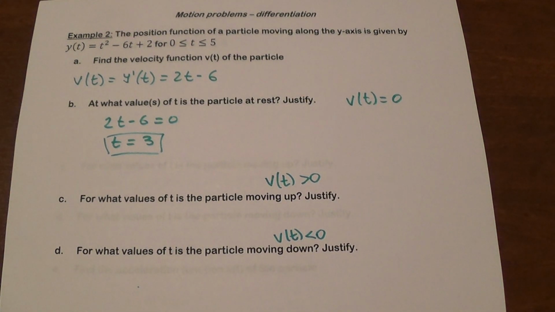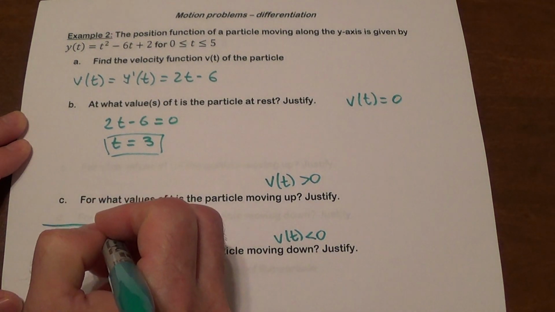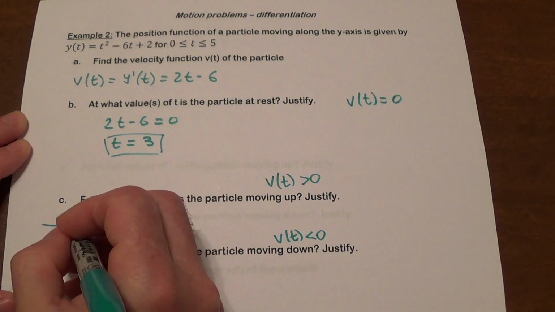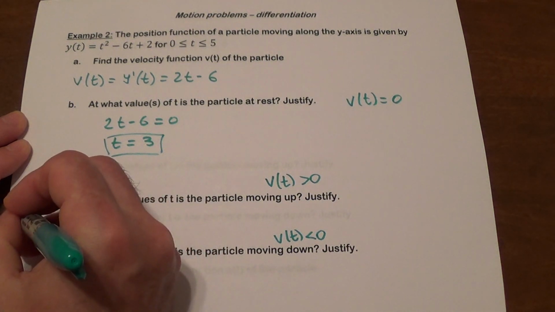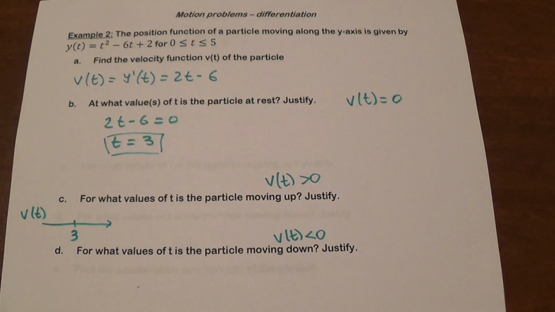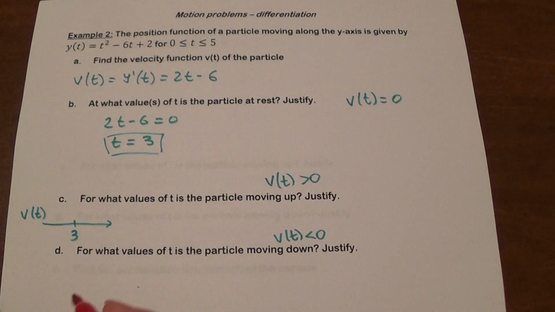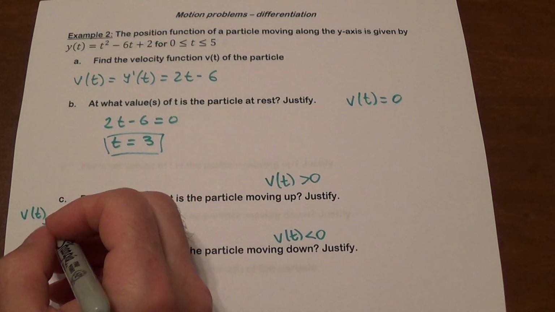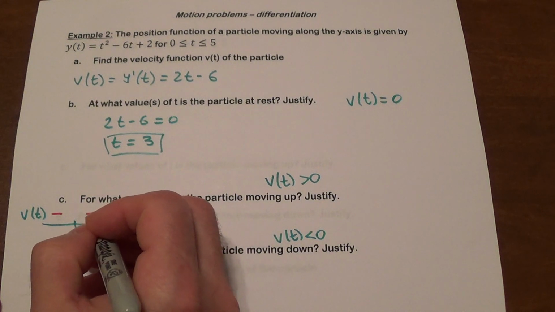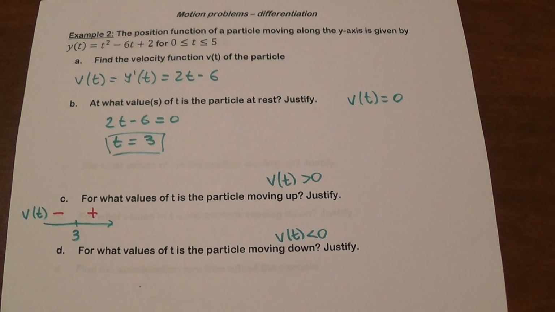A typical approach for this is going to be to draw a number line with our 0 for the velocity there, so that's 3. Make sure you label all your graphs. And what we do is we determine the signs of the velocity to the left of 3 and to the right of 3, which is easy. You pick a value, plug it into the velocity function, you will see that there's going to be minus here and a plus there. Correct?